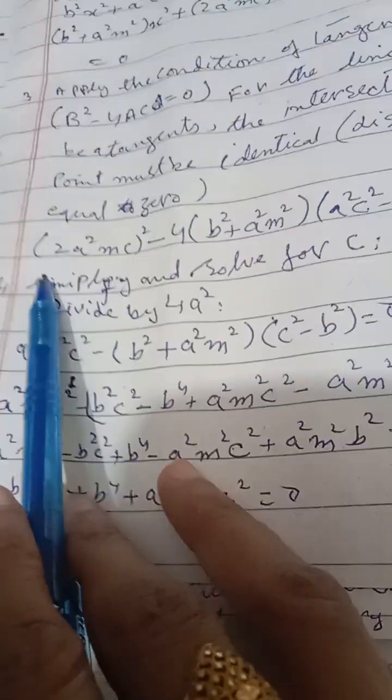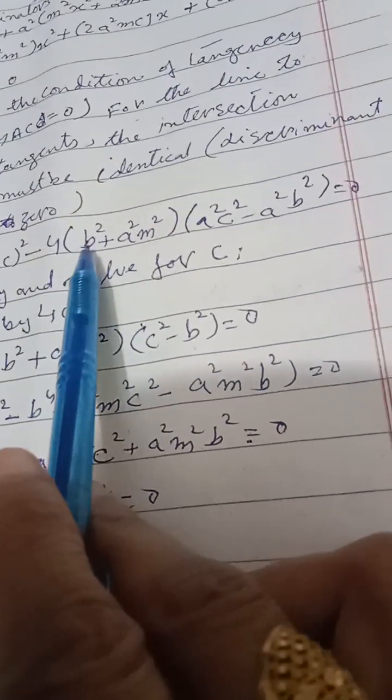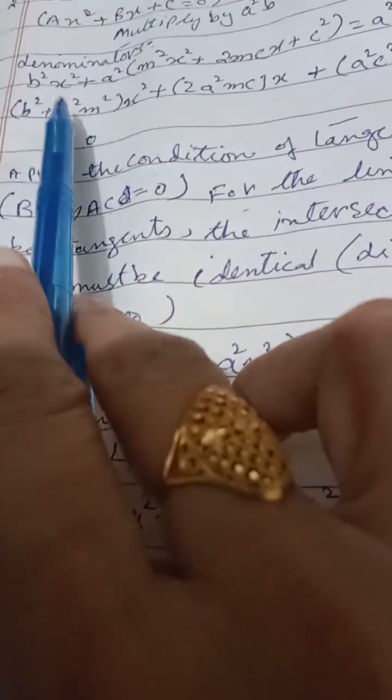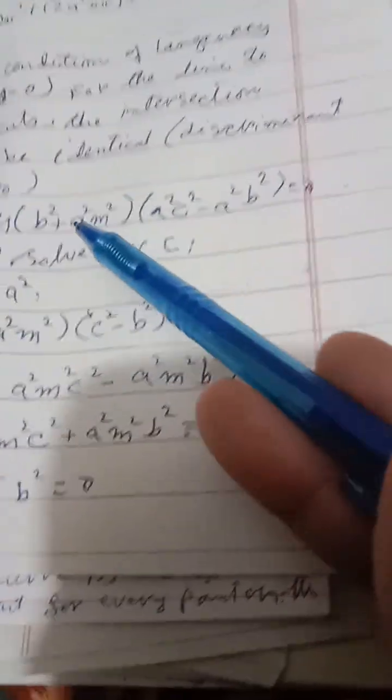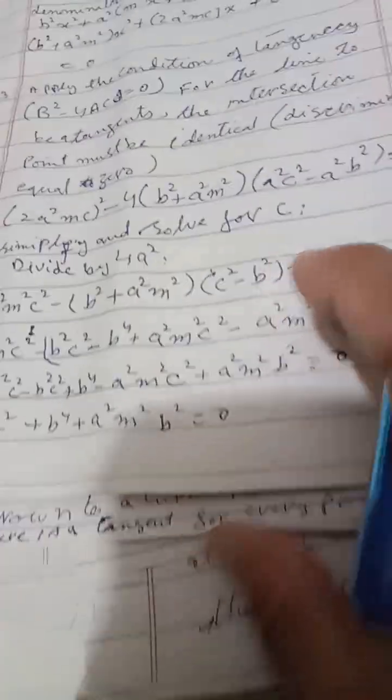So we take the square, (2a square mc) square minus 4 times A, which is b square plus a square m square, and C, which is a square c square minus a square b square, is equal to 0.